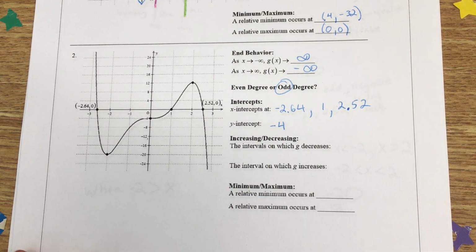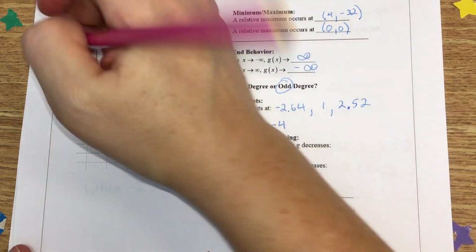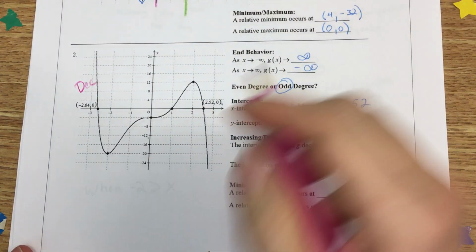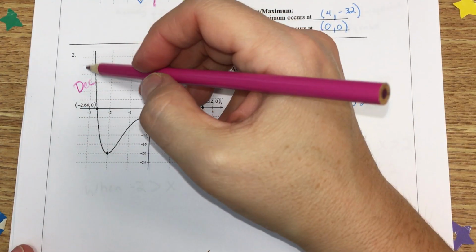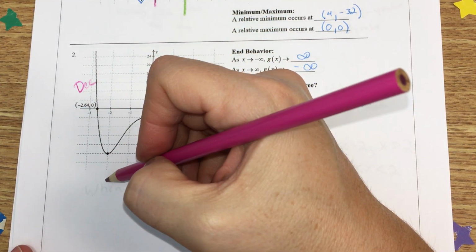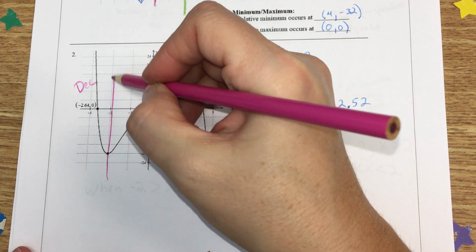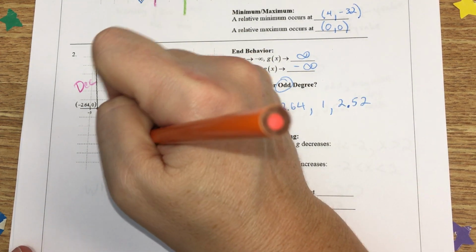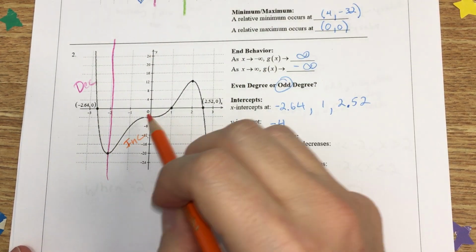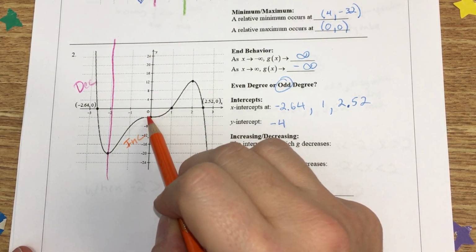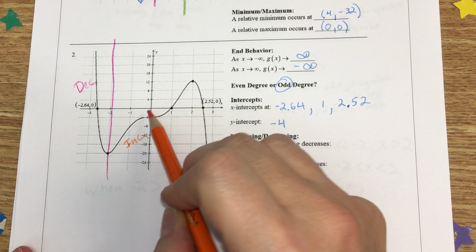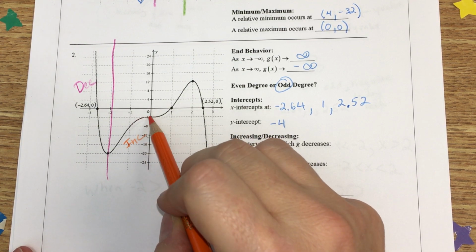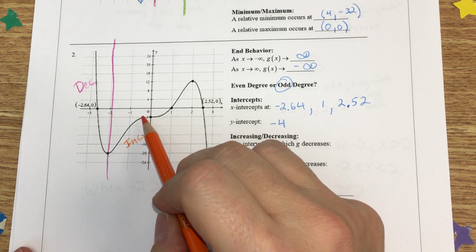So let's cut this up. I have a decreasing interval to start on the left. I always read my graph from left to right. It decreases, decreases, decreases. And I'm going to draw my nice vertical line here at negative 2. And then it starts increasing. And it's kind of roller coastery, but it's important to note that this point at 0, it doesn't stop increasing. That's called an inflection point. And we'll learn about those later in our math career.